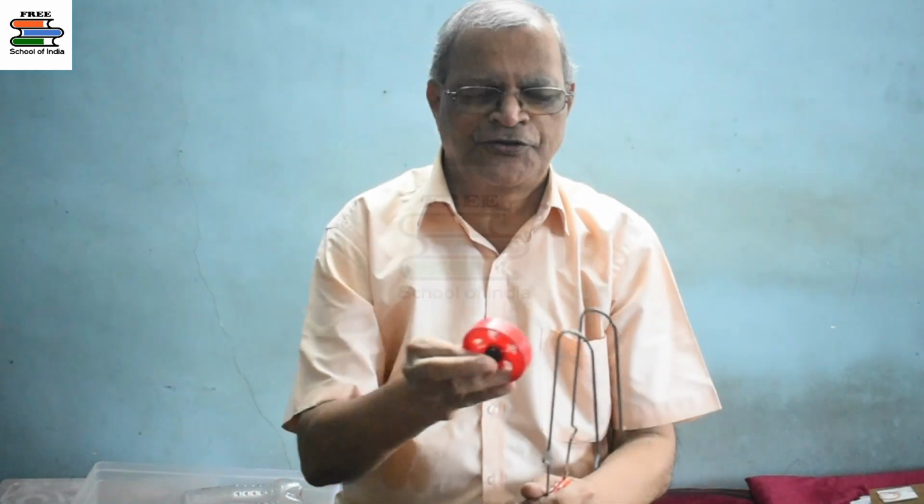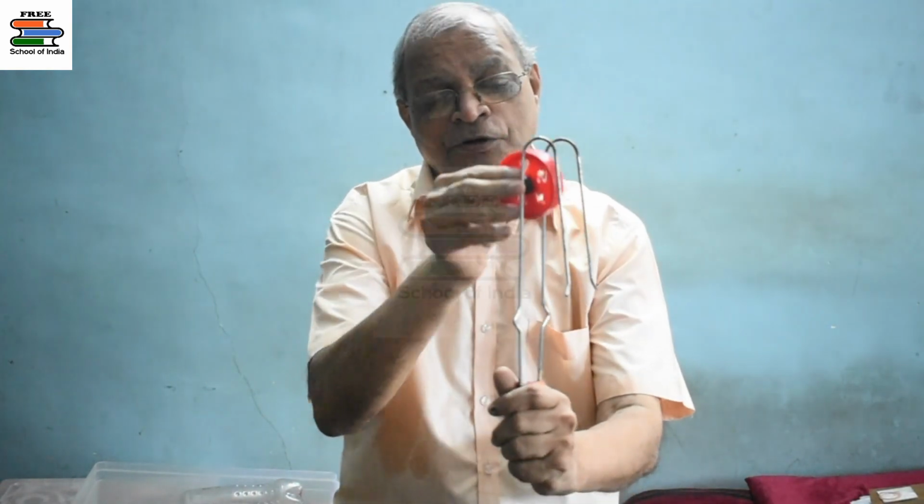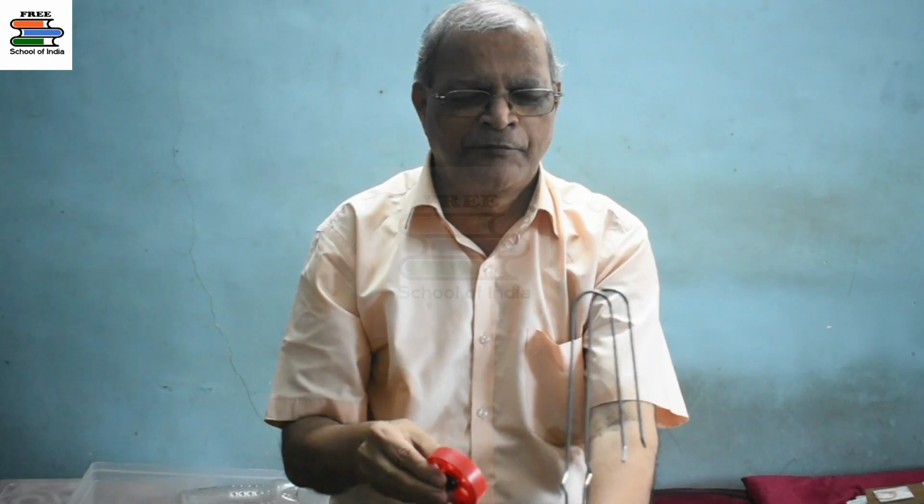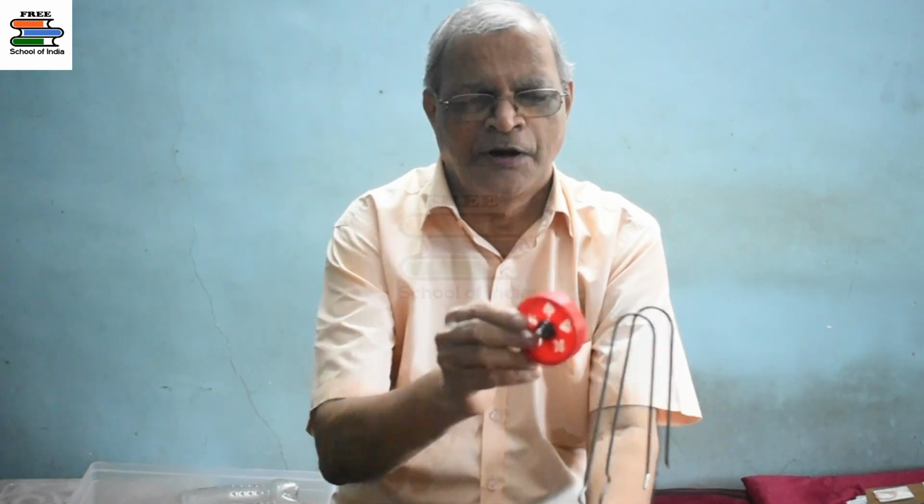It's very interesting. The shape is spherical, and when it goes down, we feel it will fall down, but it doesn't fall, because when it comes down, it will not have a sliding motion, it has a rolling motion. Remember, this is sliding motion. In sliding motion there is a lot of friction, but in rolling motion the friction is very less.